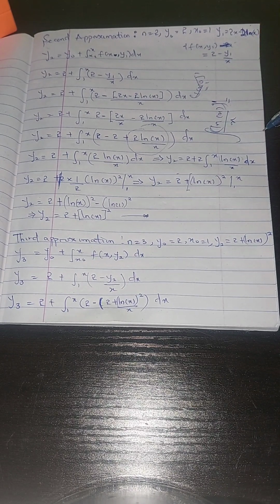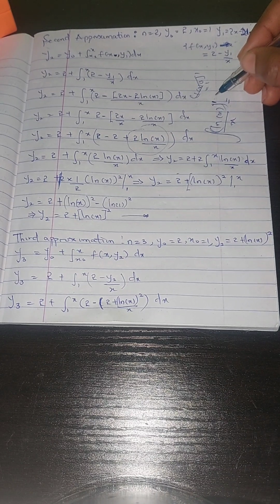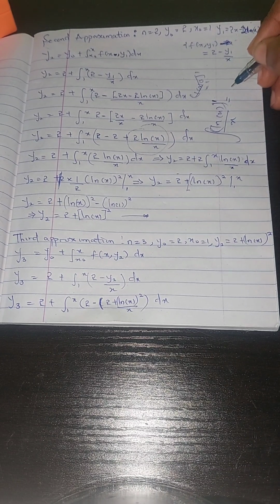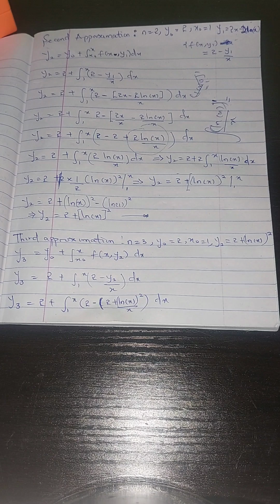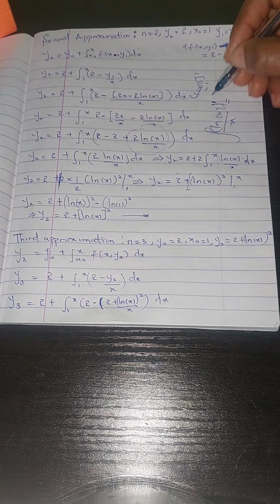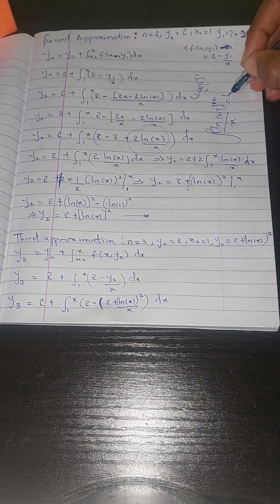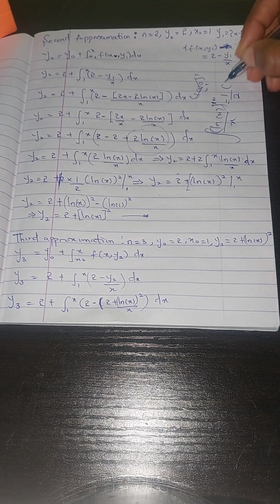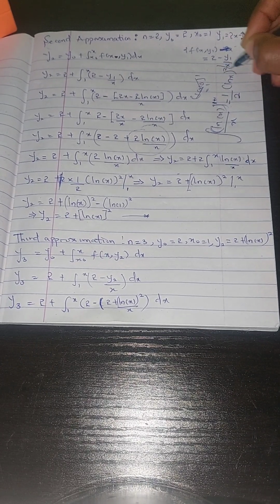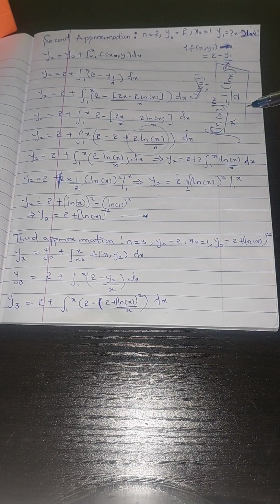So since the power here is 1, when you integrate this, what you just do is increase the power by 1. 1 plus 1 is 2. Okay, let me take it slow. Increase the power by 1, so I have 1 plus 1, which is 2. So I'll just write 1 over 2, then ln x squared. When you integrate, this is what you're going to get.